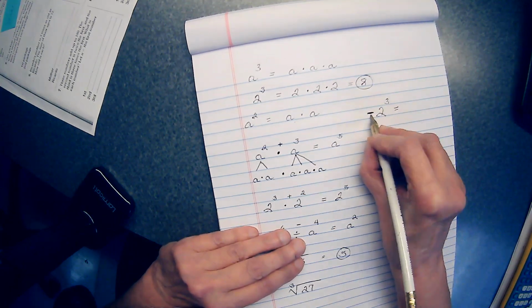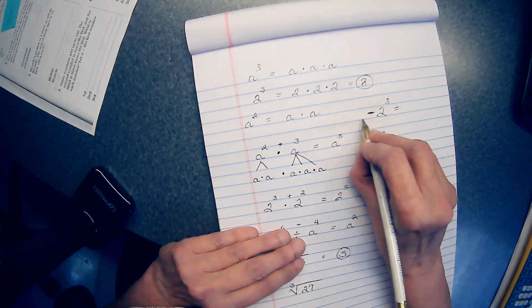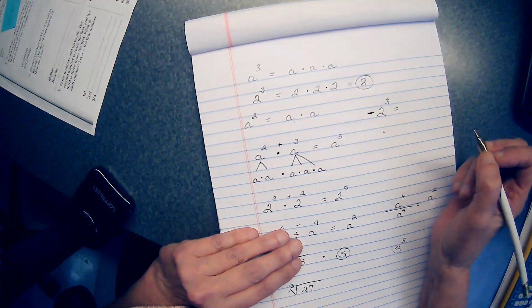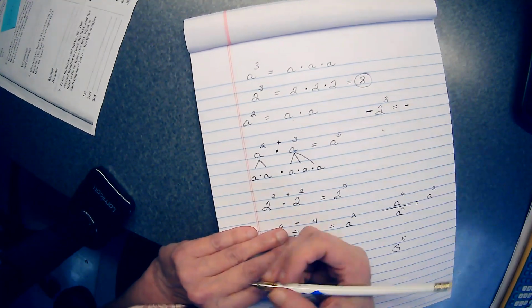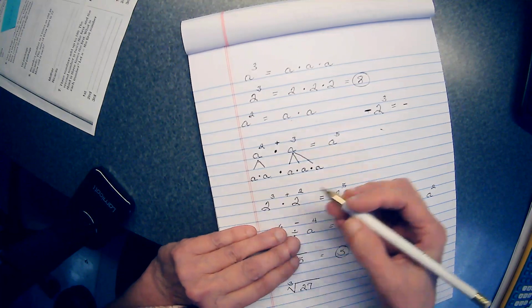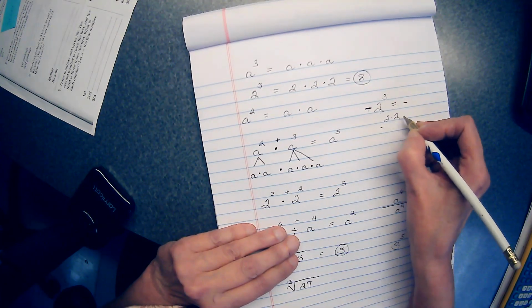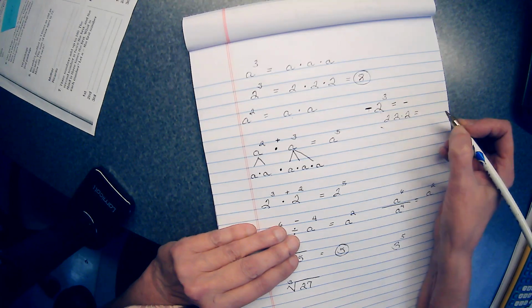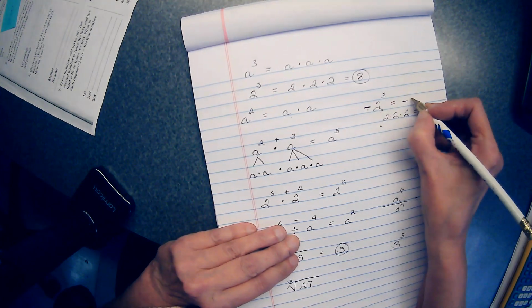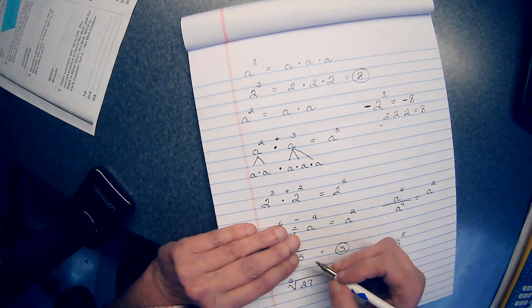If your negative sign is just sitting out there with no parentheses around it, your answer is going to have a negative. Okay? And 2 to the 3rd power, 2 times 2 times 2, is going to give you 8.